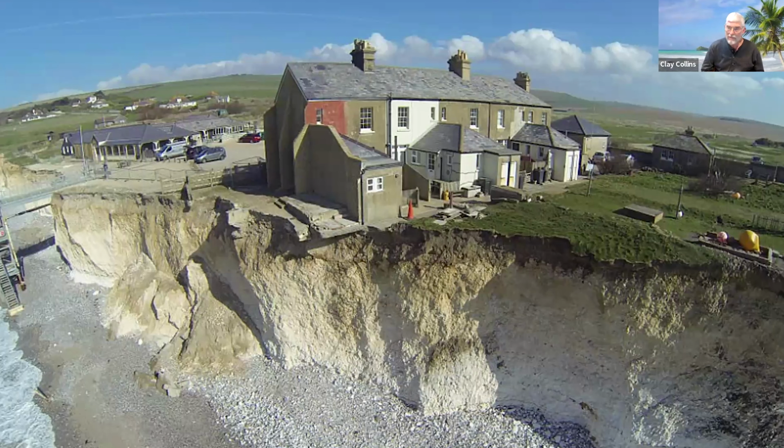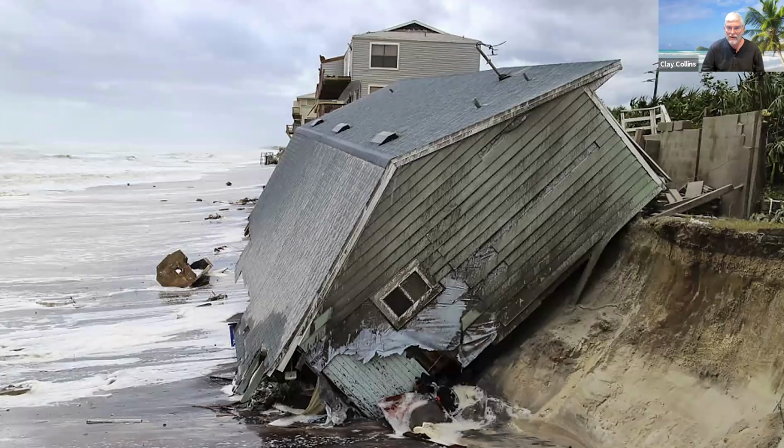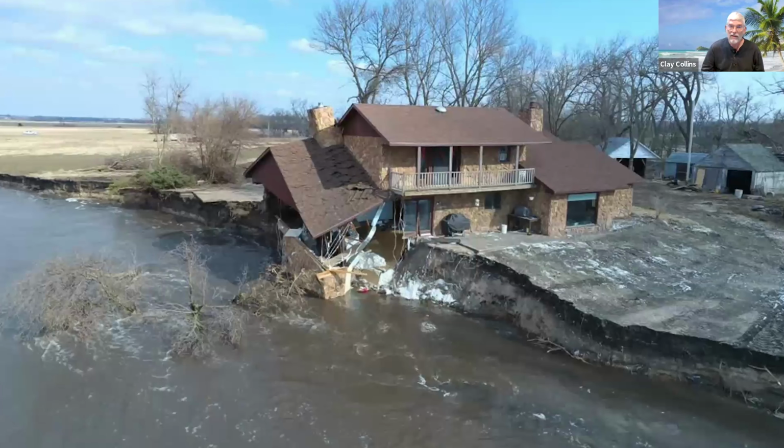And at the same time, there was another house that was washed over with a mother and 2 kids. This at the cliffside, it's beautiful, but I think they deserve everything they get if that's where they're going to build their house. You have the impact of the ocean. You have the impact of rivers.